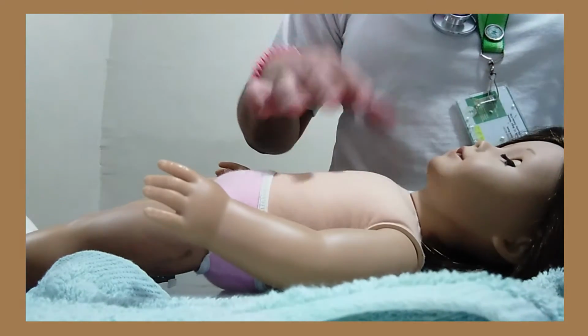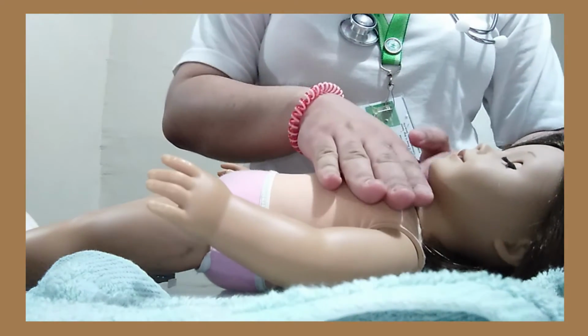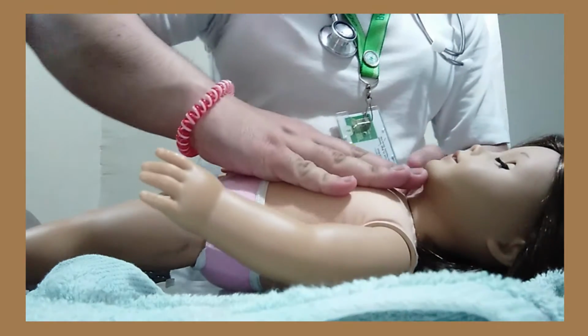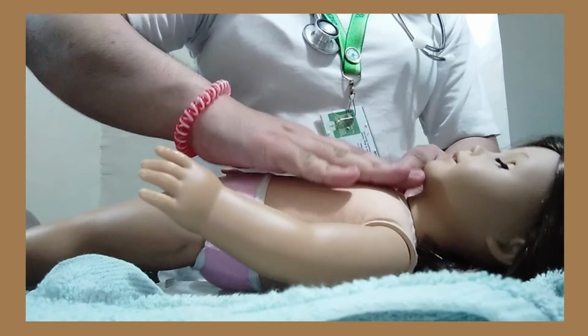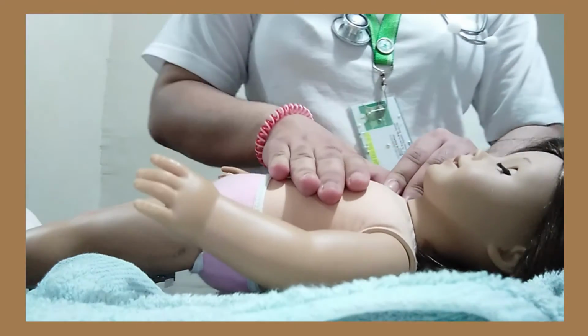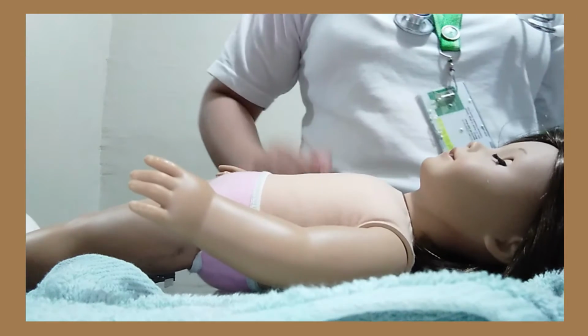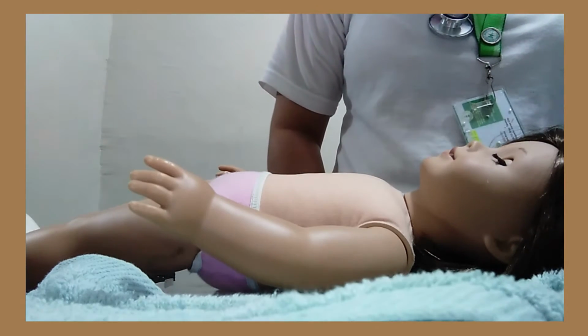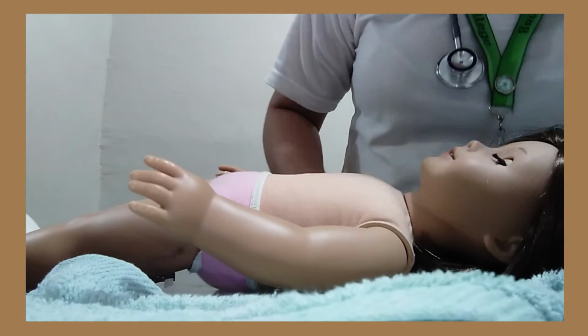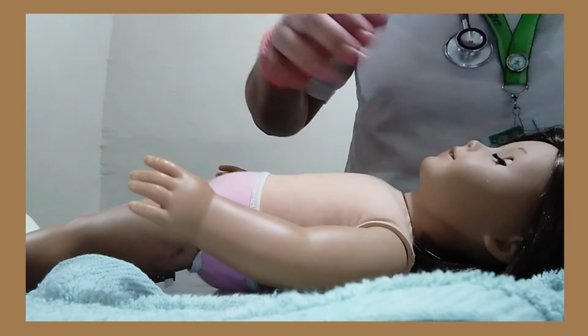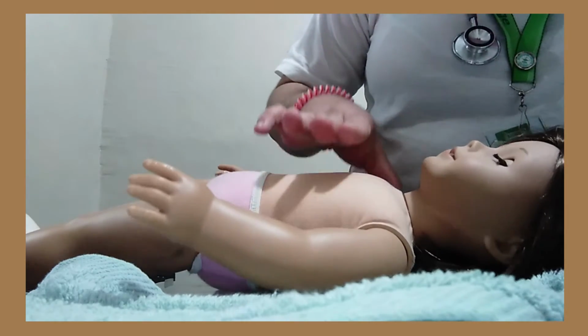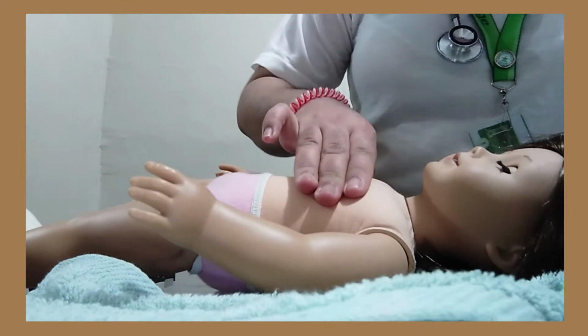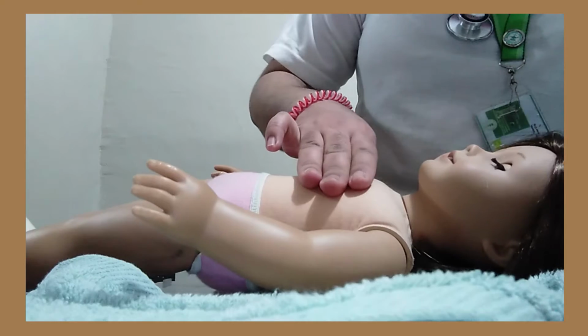So now I will be feeling for any thrills there, which are palpable murmurs. Okay, so none naman. Next, I would be feeling for the parasternal heave, which is evident in the rise of the ventricle, hypertrophic.